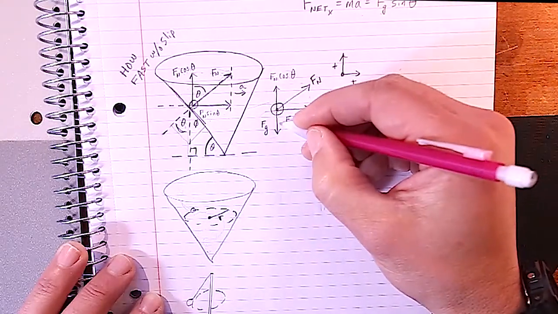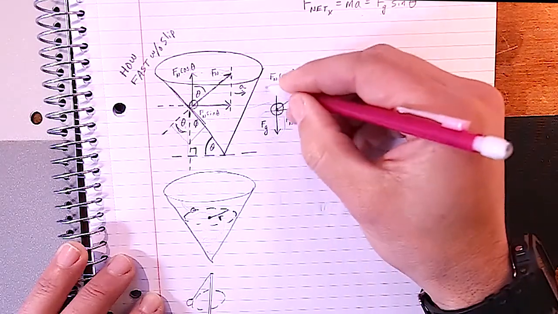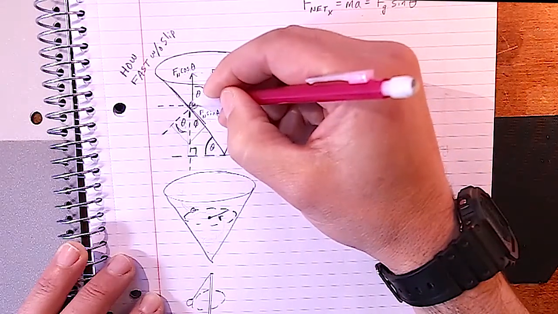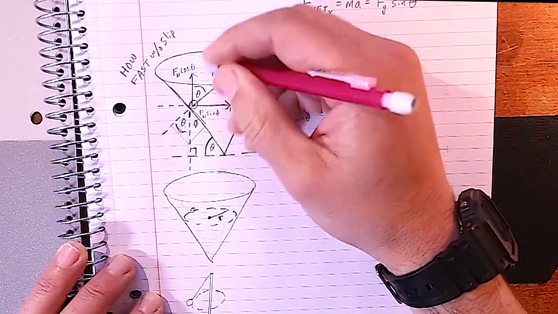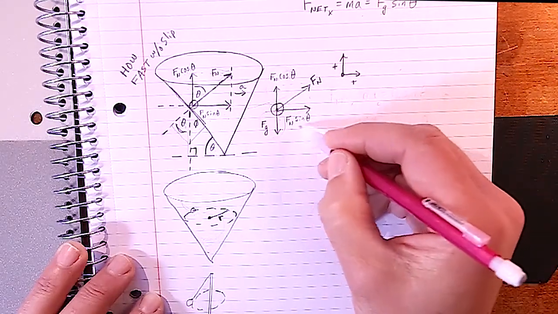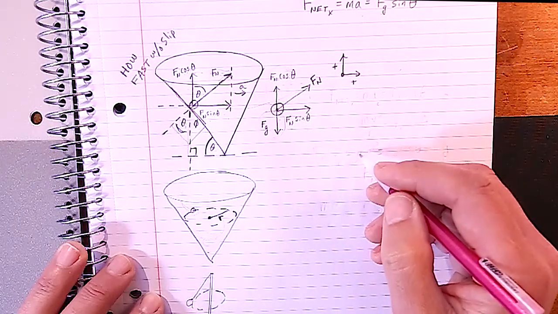But we also have the force of gravity. So the force of gravity opposes Fn cos theta, and they cancel each other out so that the ball doesn't have an acceleration in the vertical plane. But the ball is centripetally accelerating, so there must be a centripetal force. That's going to be our Fn sine theta.